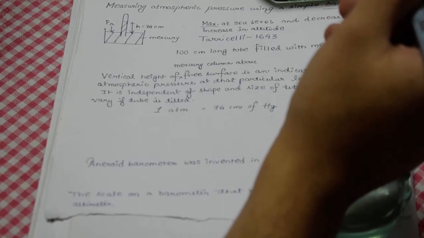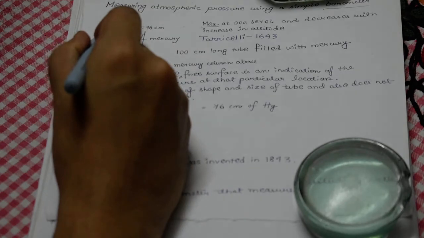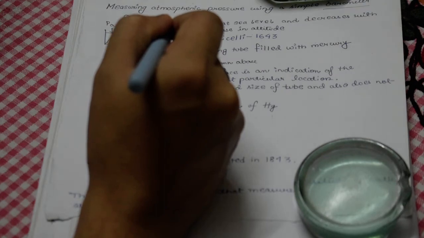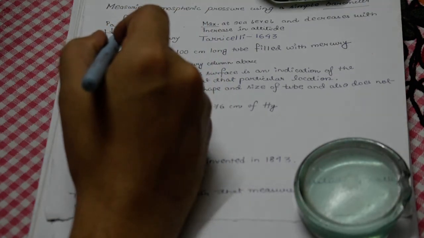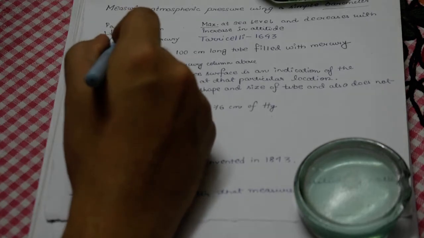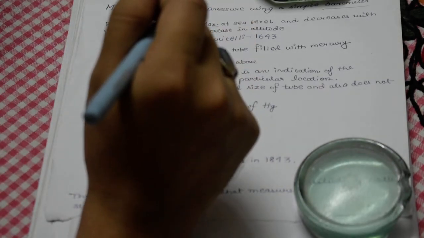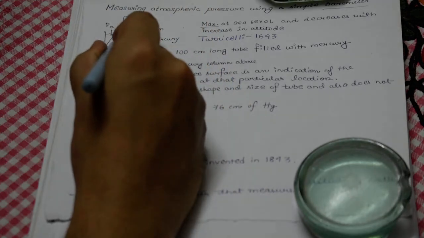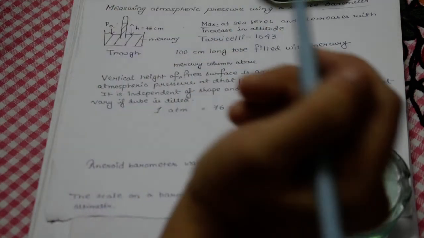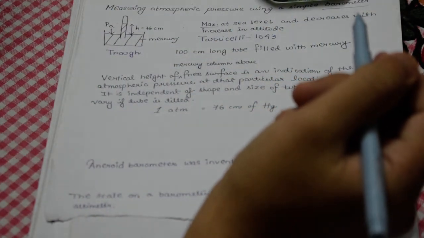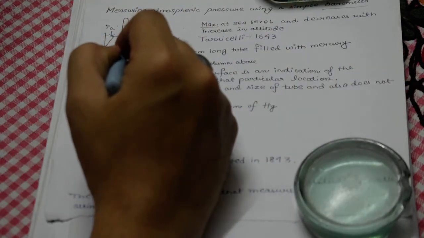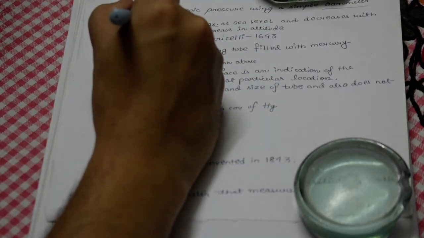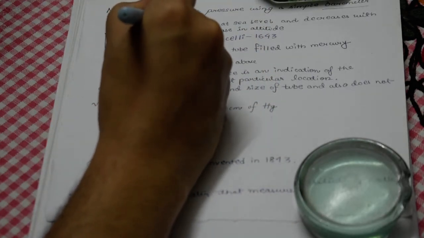So what is the construction of this barometer? First of all, there is a kind of trough which is filled with mercury. Then you take a 100 centimeter long tube with a very uniform and narrow bore, and fill it with mercury. Then you press your finger at this end and invert the tube into the trough. Based on the atmospheric pressure at that place, the mercury flows down into the trough, leaving a vacuum in this upper portion. This vacuum is known as the Torricellian vacuum, this empty space.